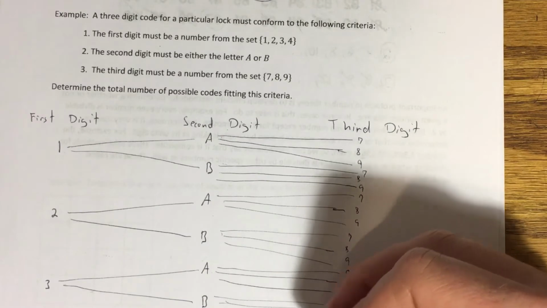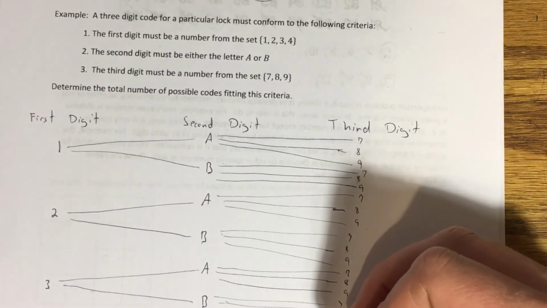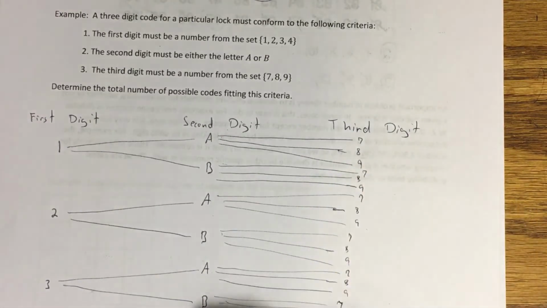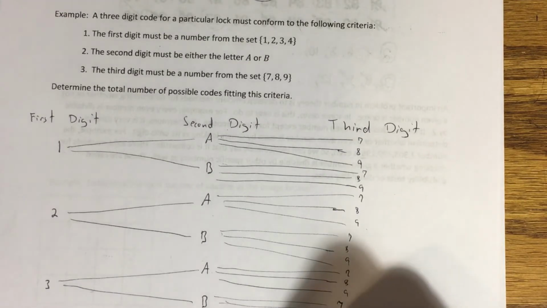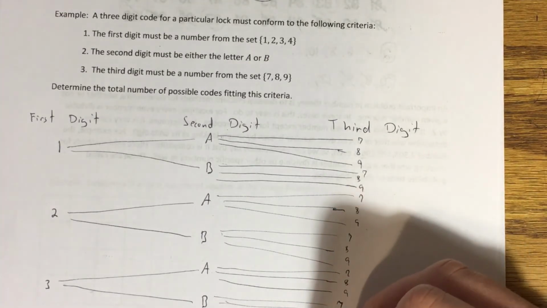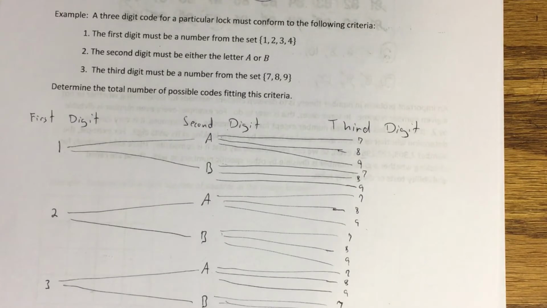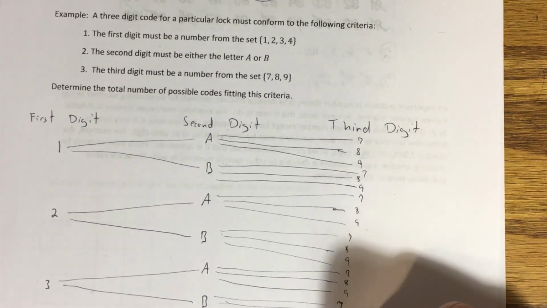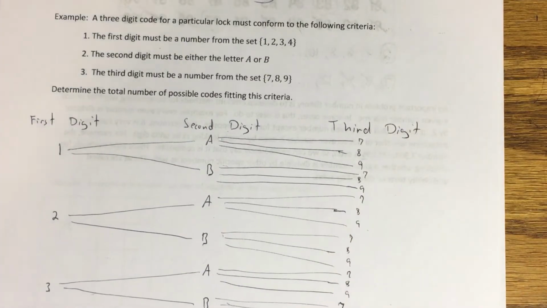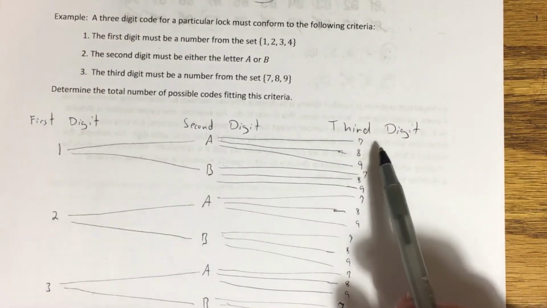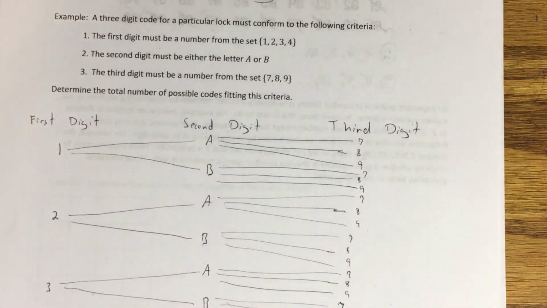I have 7, 8, or 9 here. 7, 8, or 9, and then here. Okay. By the end of this, I have a whole bunch of different possible codes.